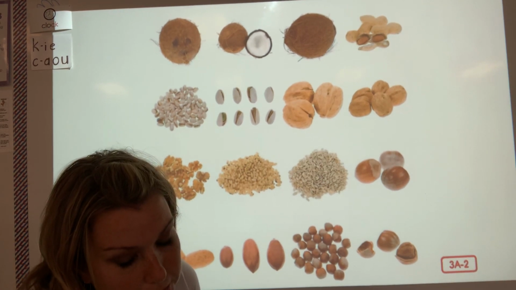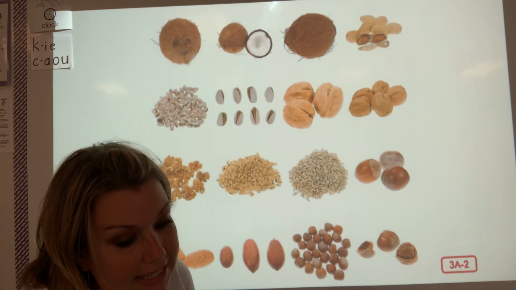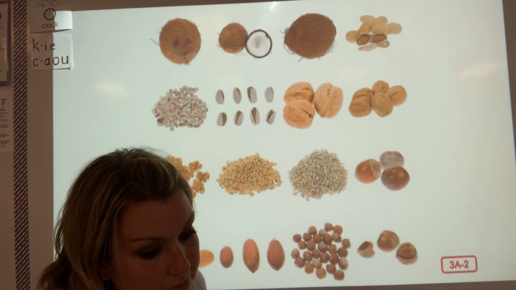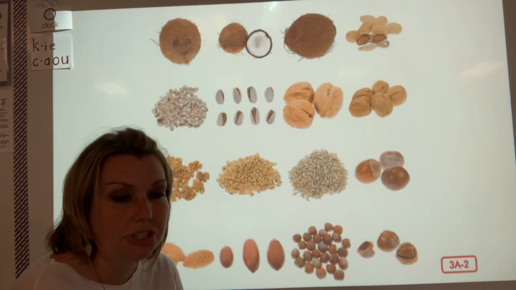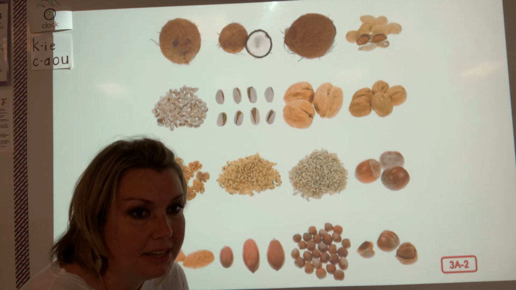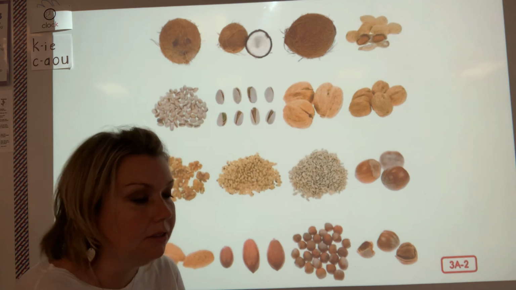You've already learned about the different parts of a plant. One of those parts is the seed. Where can you find seeds on a plant? Raise your hand. Where can you find seeds on a plant? Ooh, Estelle?